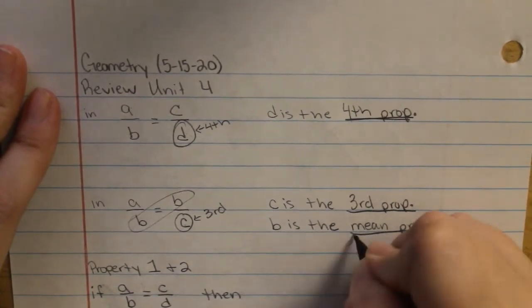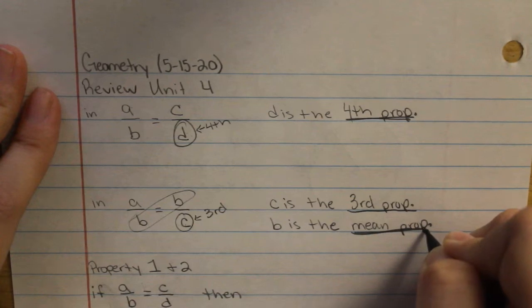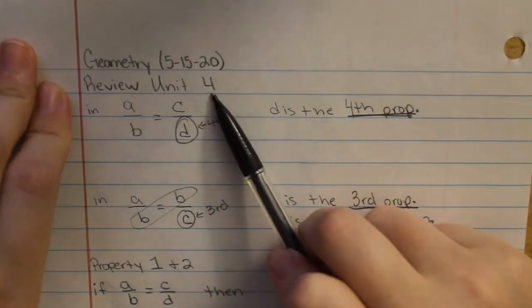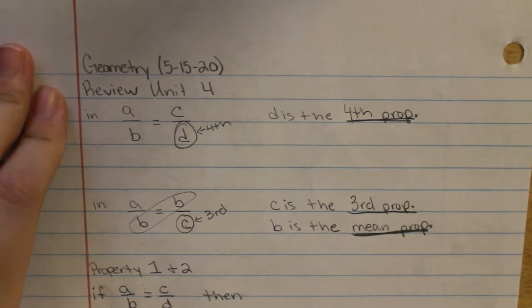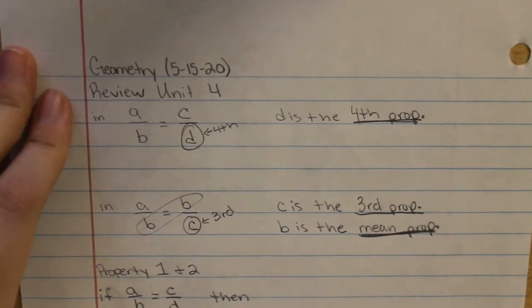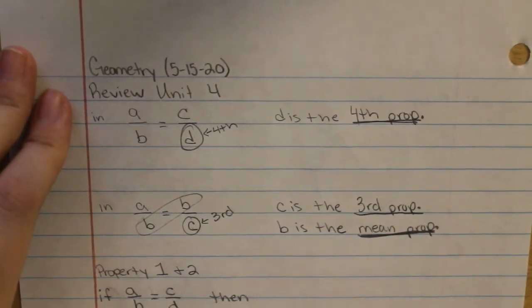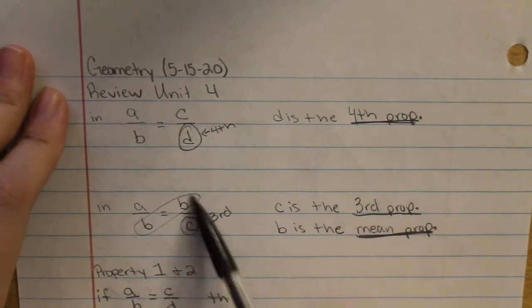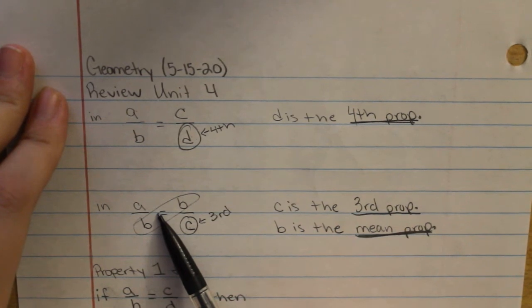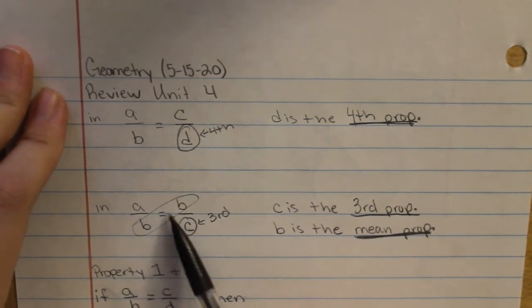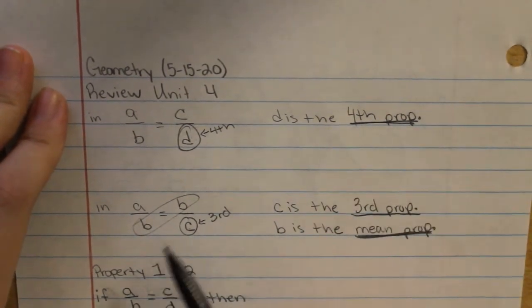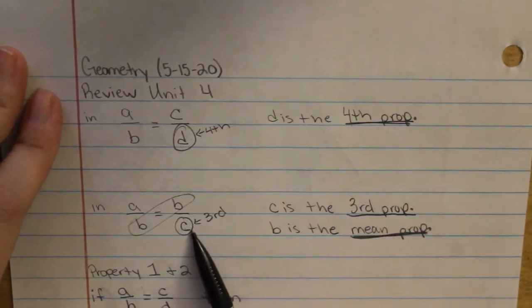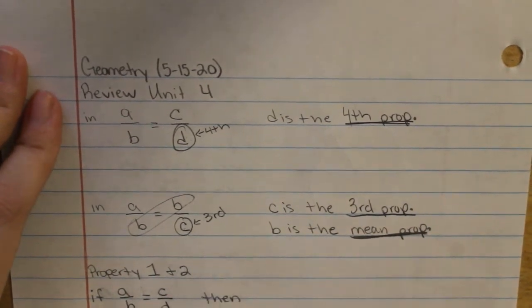Do you remember that term? Because if you don't, you should probably go back and look this over. Again, this is in Unit 4, so if you need to look over any of this stuff in detail, you can go to your index in the front of your book, find Unit 4, and start browsing through the pages. But yes, so this is the mean proportional. These are the means, so it's the mean proportional. And when you have a mean proportional, you end up with the third proportional being the third term.